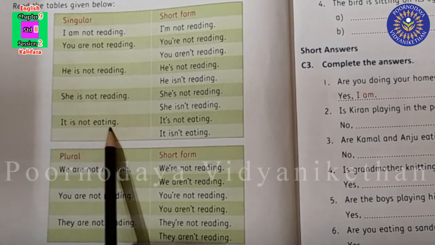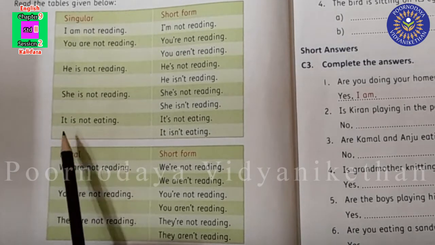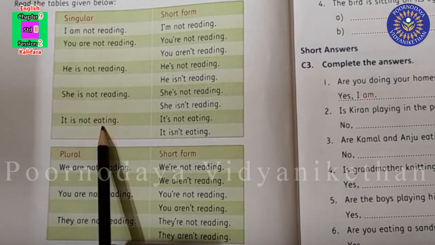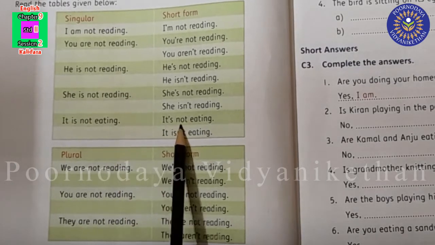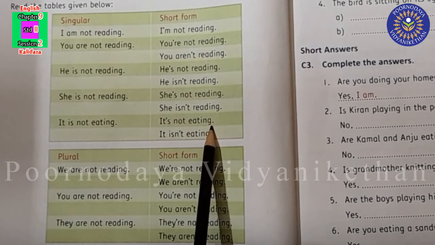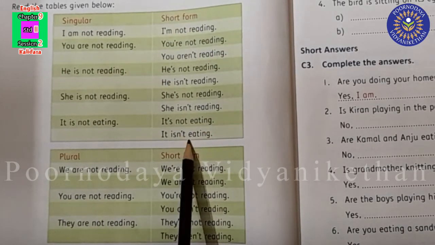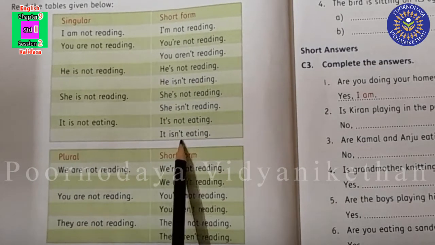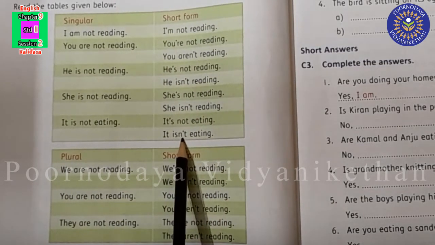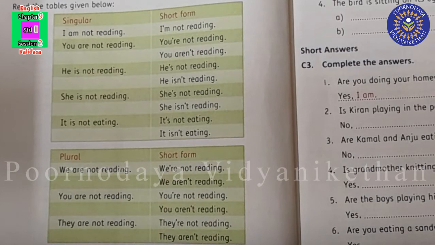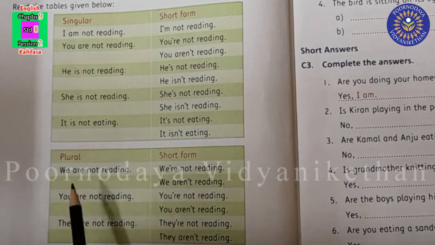Now see the next one. It is not eating. Repeat it, children. It's not eating. What is the short form? It's not eating. Or we can say like this, it isn't eating. Did you understand, children? Now we'll see the plural form. So we learned singular form. Now we are going to learn the plural form and their short forms.